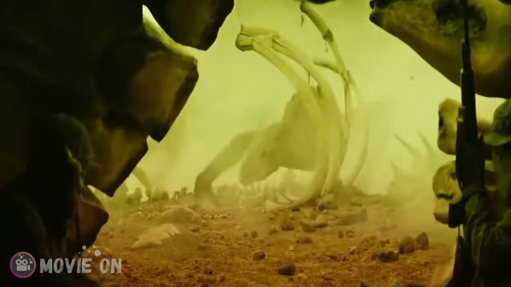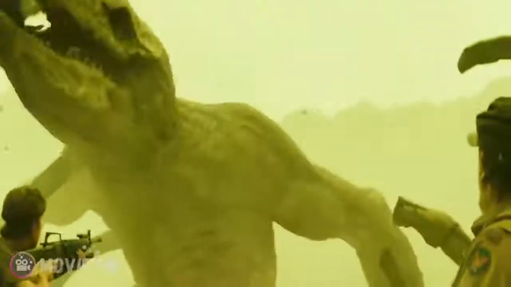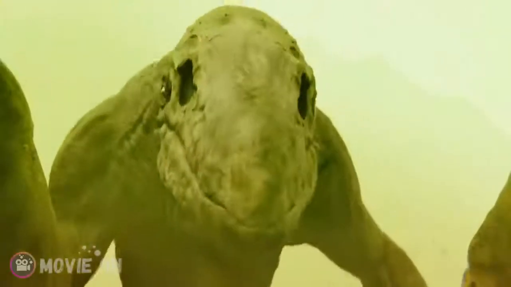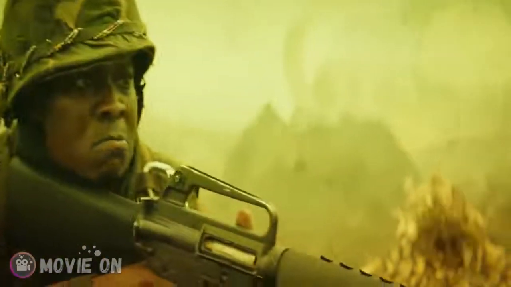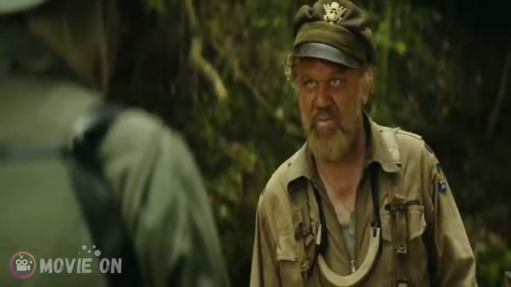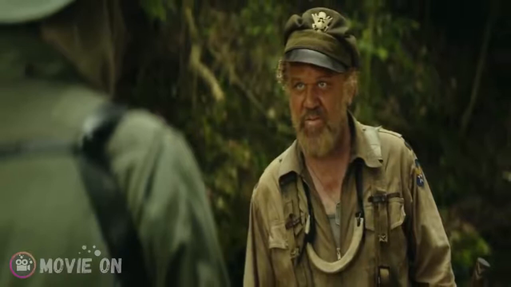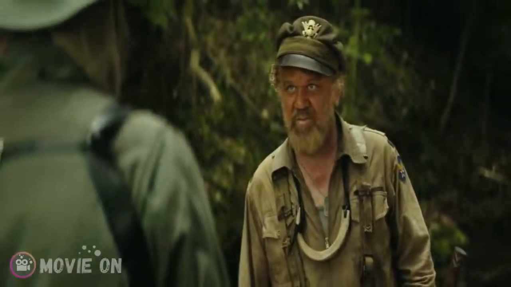And when they moved forward through the skeleton valley, the skull crawlers attacked them. Along with that, those giant birds also attacked them. They were able to kill the birds and the skull crawlers. Hank told Colonel Packard that they should get out of this place as soon as possible. This is the area of the skull crawlers.